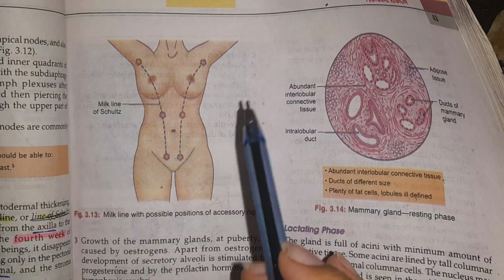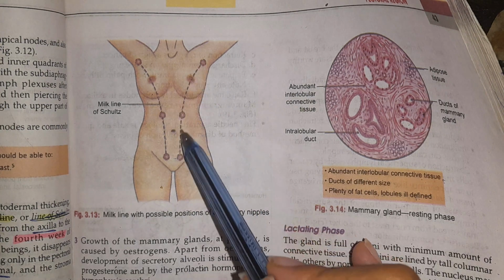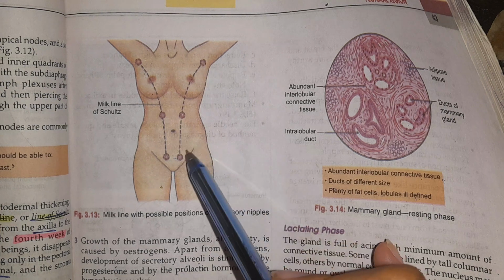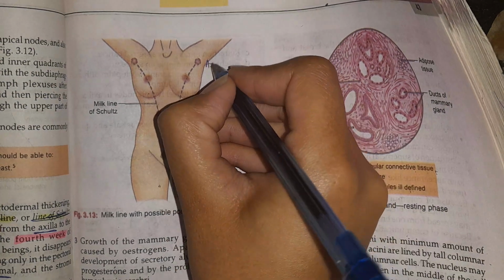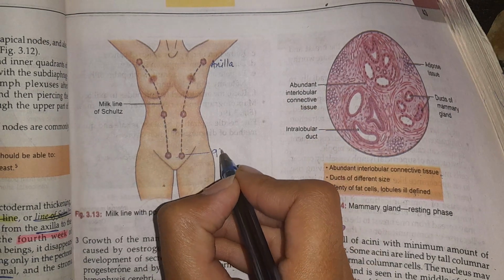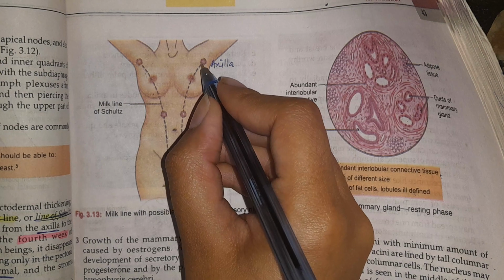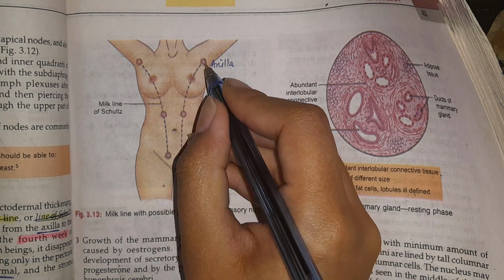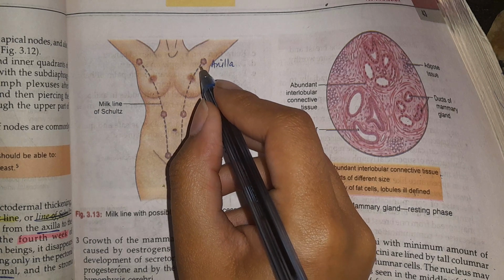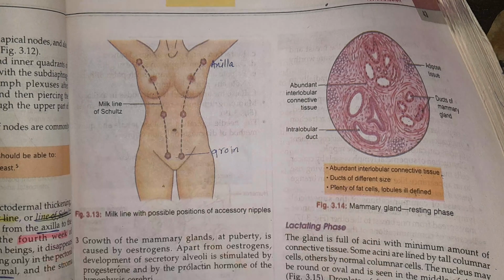So now how does the breast develop? What happens over there is this milk line of Schultz. This is starting from the axilla going to the groin. So this region is axilla and this region is groin, and the ectodermal thickening of this region in the pectoral region causes the development of breast.